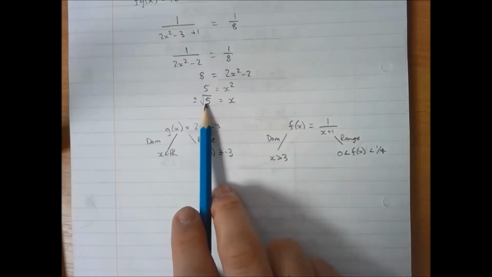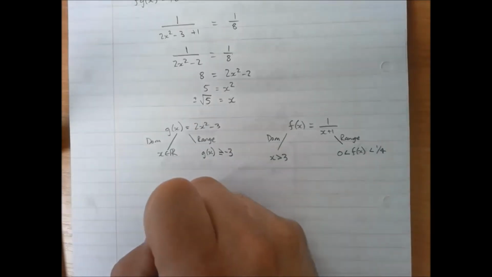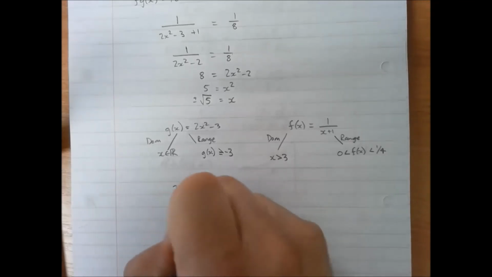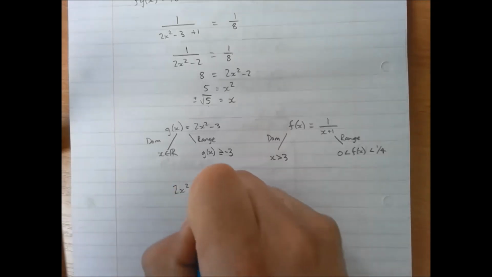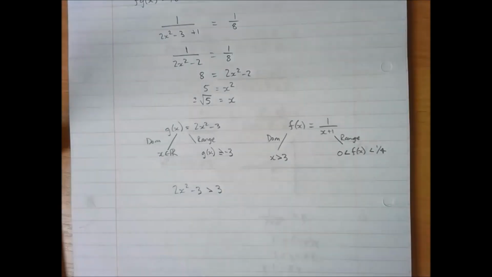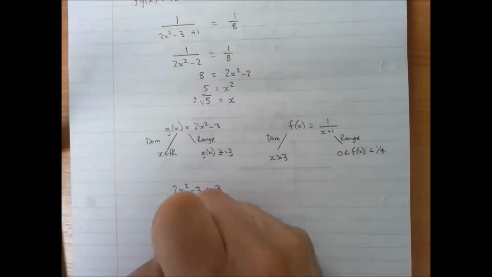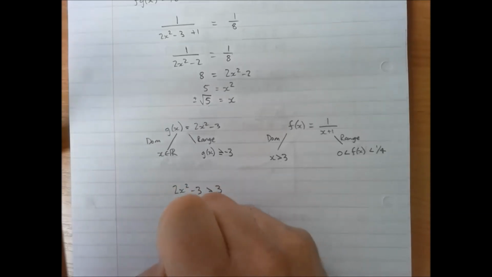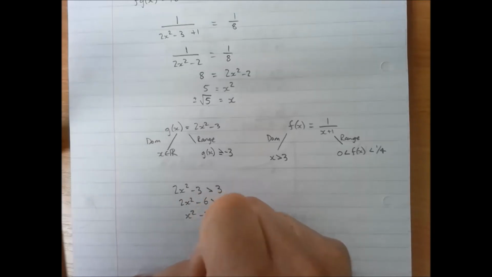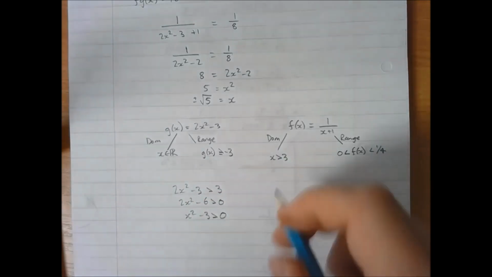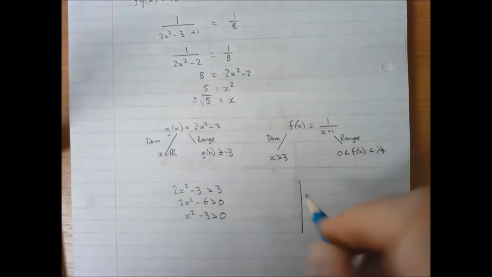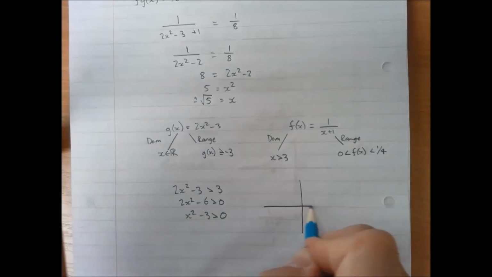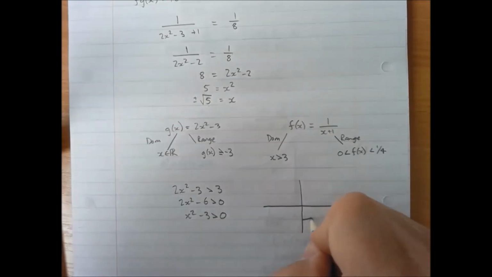So what we actually have to do is solve the inequality 2x squared minus 3 is greater than 3. Figure out what values of x are acceptable and what ones aren't. So if I take away 3 from both sides, 2x squared minus 6 is greater than 0, divide by 2, x squared minus 3 is greater than 0. That's the inequality that I have to solve. Whenever you solve a quadratic inequality, you should always draw a sketch.